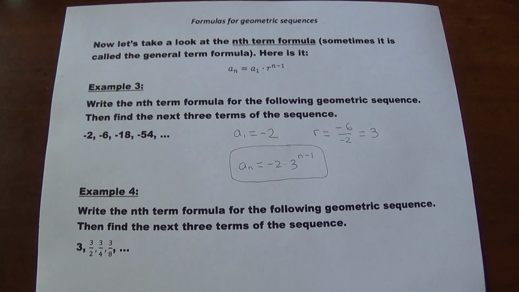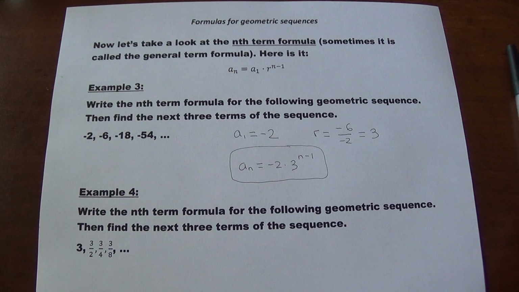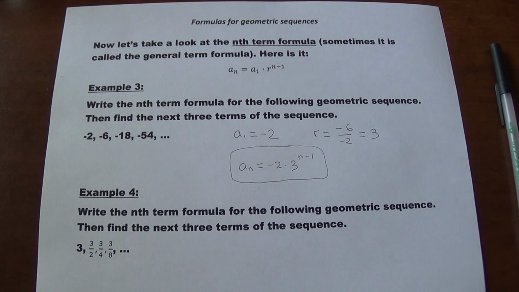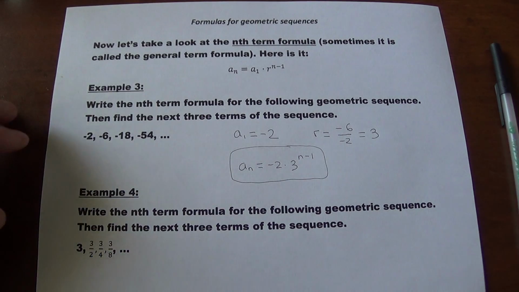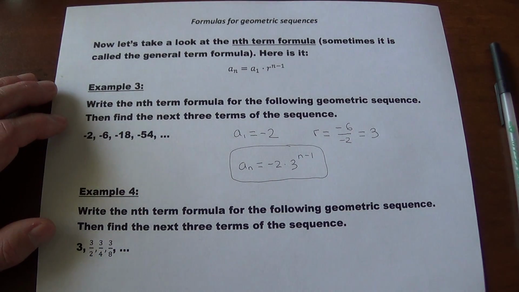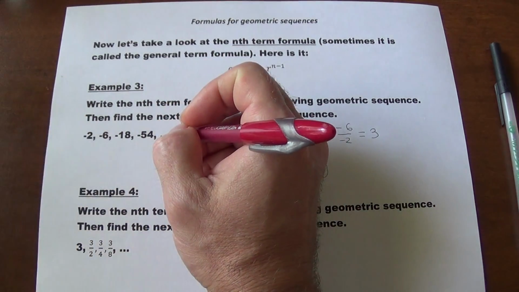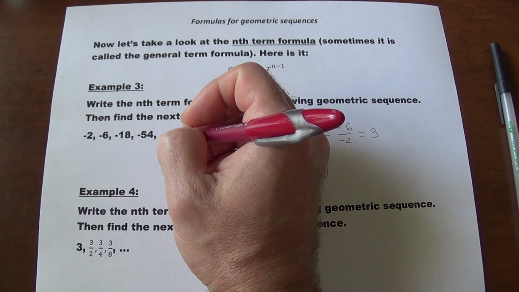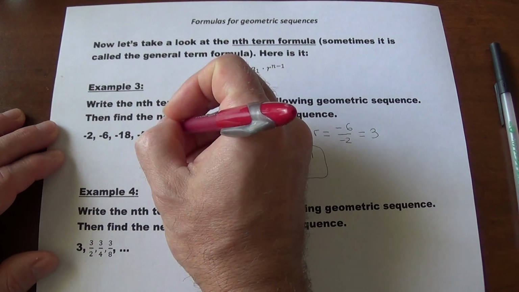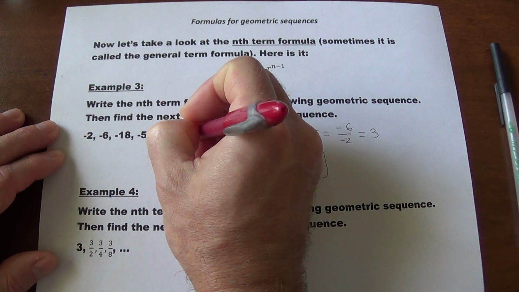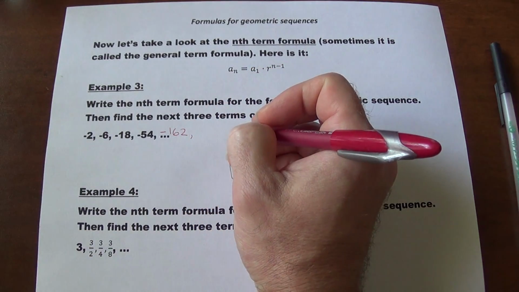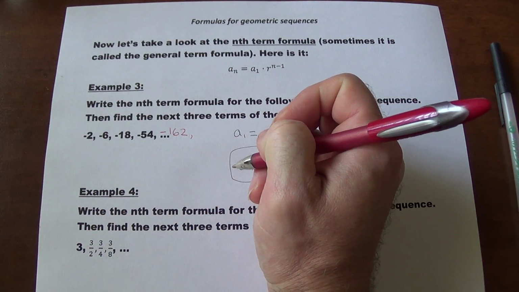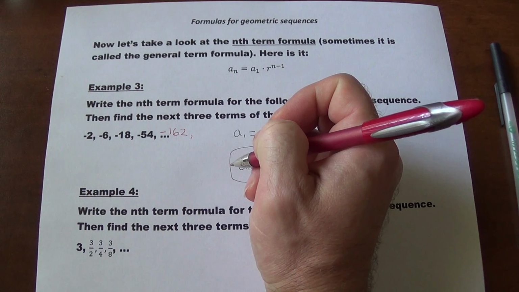And then to calculate the three terms that go beyond those that we have, you just have to continue multiplying by +3. So you do -54 times 3. That's going to give you -162. Then multiply that by -3 again.